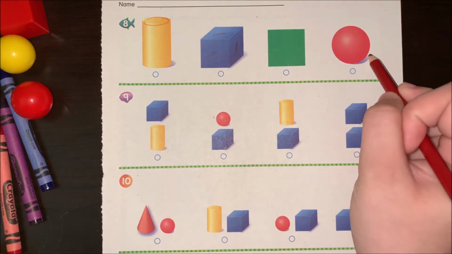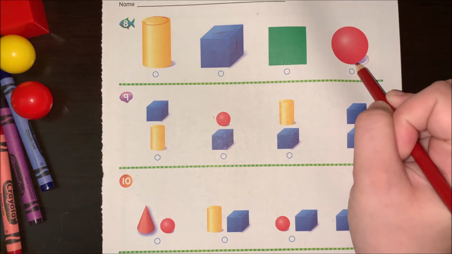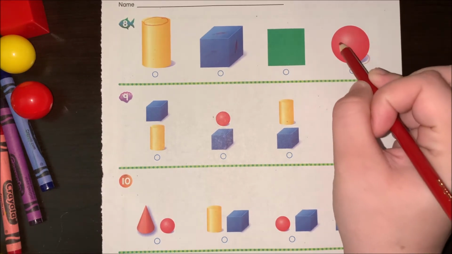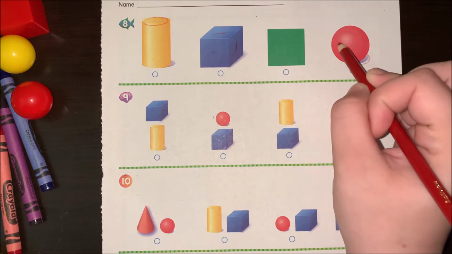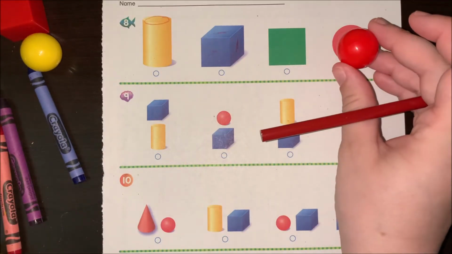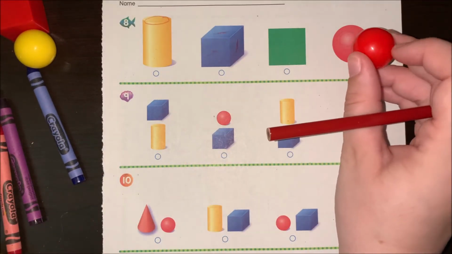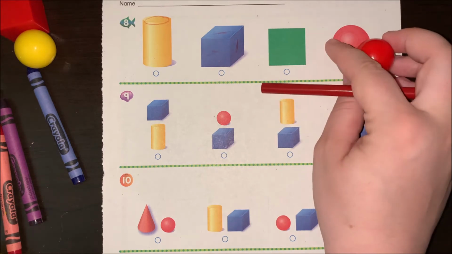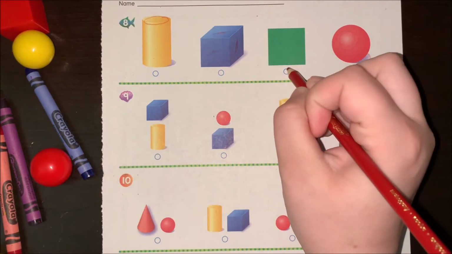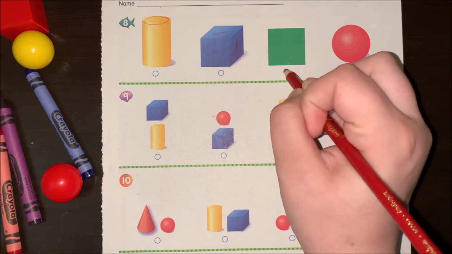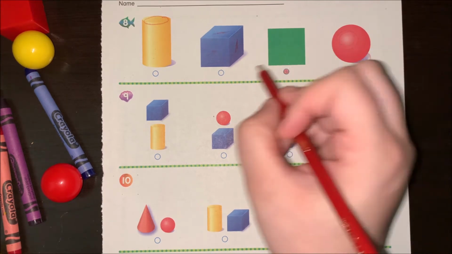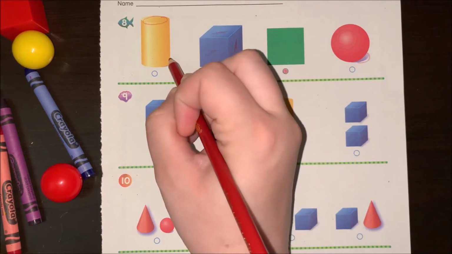Same with this one. I see a shadow here and a little highlight right there to let me know that it's round. Kind of like the light shines off of my sphere here. It's doing it with this sphere here. This one is a flat shape. This is just a square. See how this one also has a shadow.